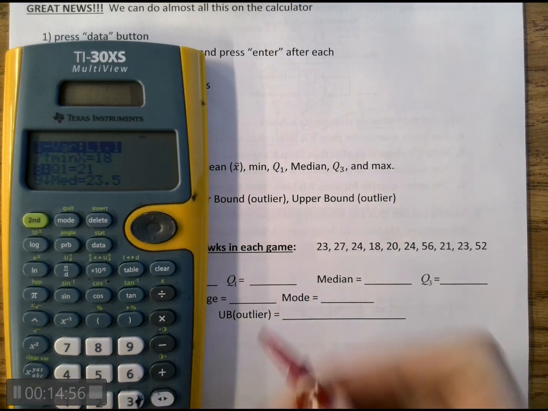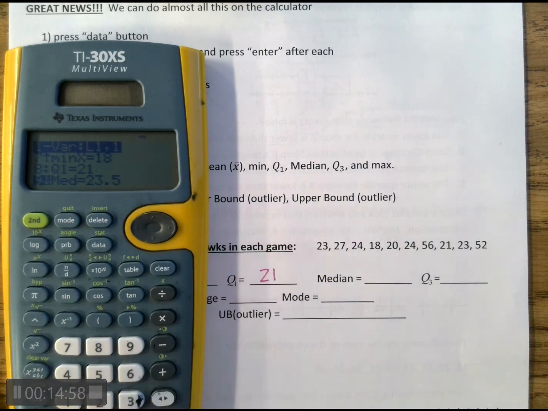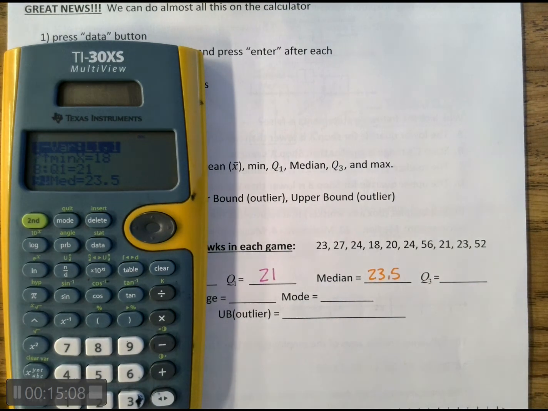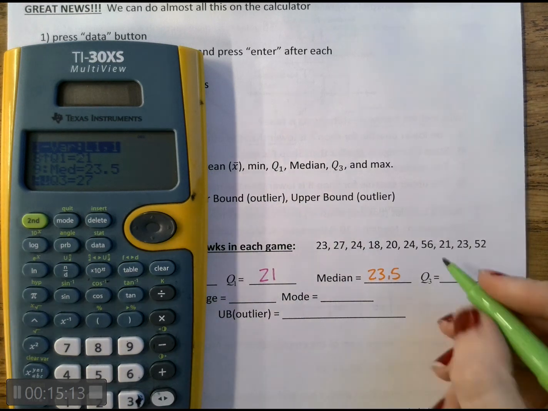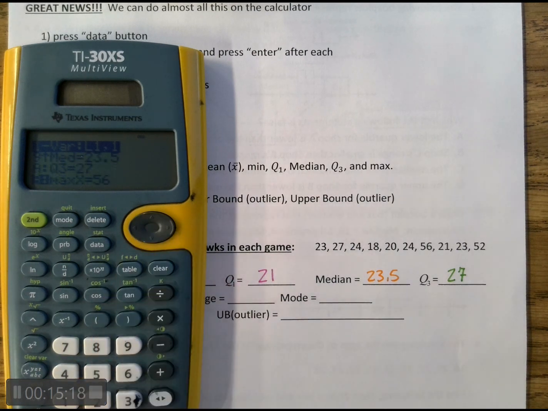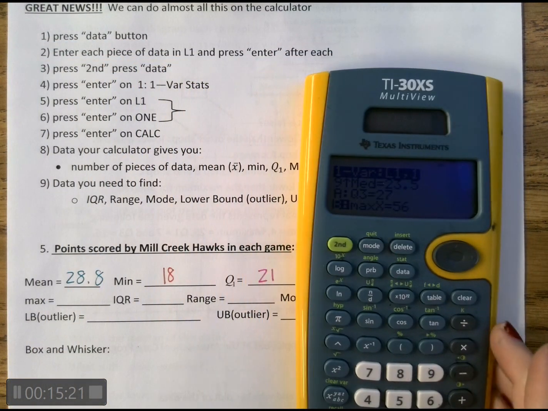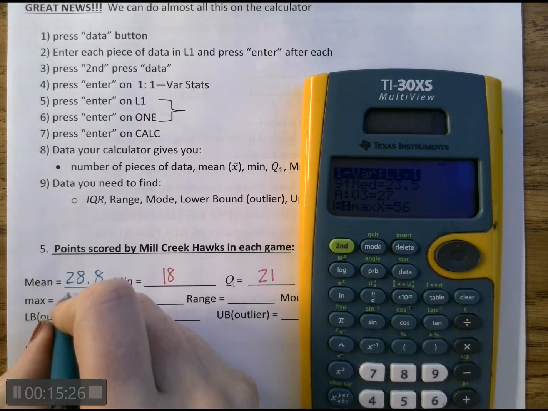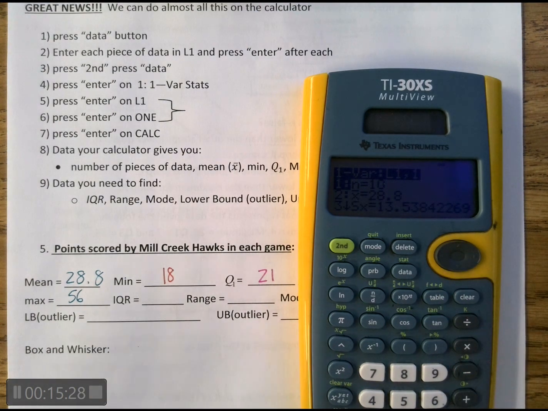I'll move this over here. And then it tells you your median, MED is median, which is 23.5. And then it also tells you your Q3, which is going to be 27. Your max, moving it back over here, is 56. And then if you press down again, it starts you back at the start.